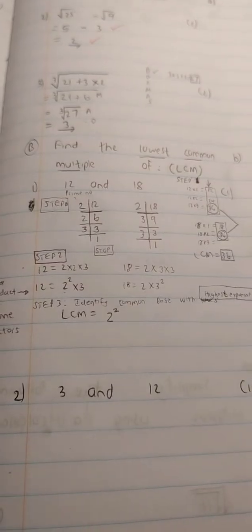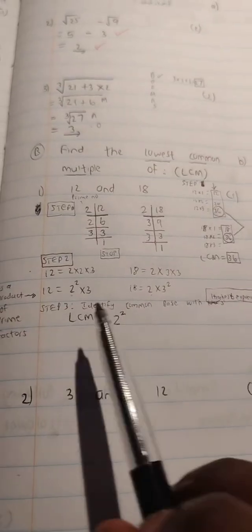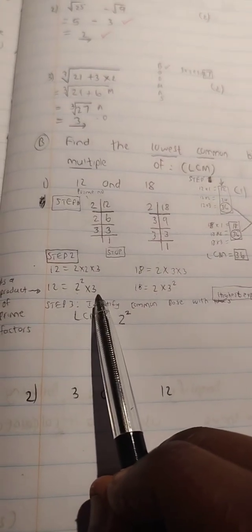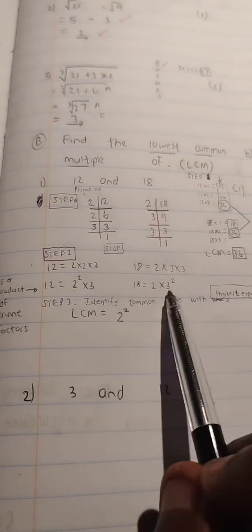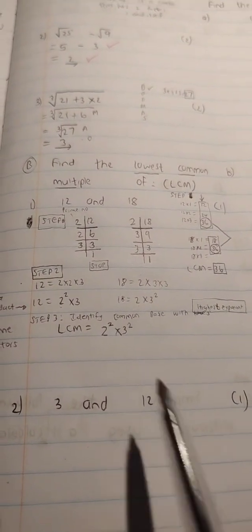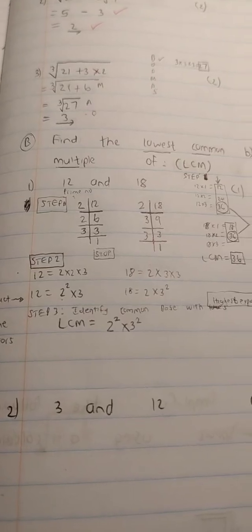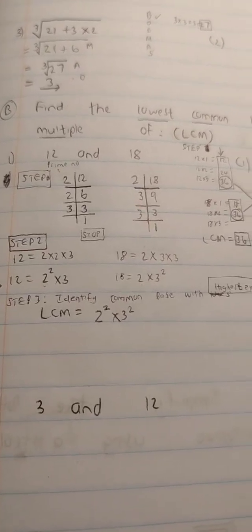So for 2 squared and 2, we select 2 squared. We are done with base 2. We move on to the next unique base, base 3. It just so happens that base 3 is common, so we choose the base with the highest exponent. So we multiply 3 squared.